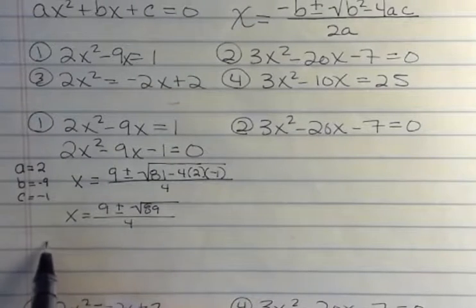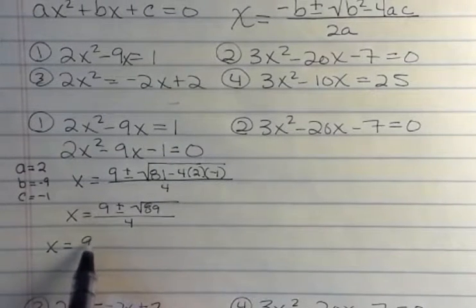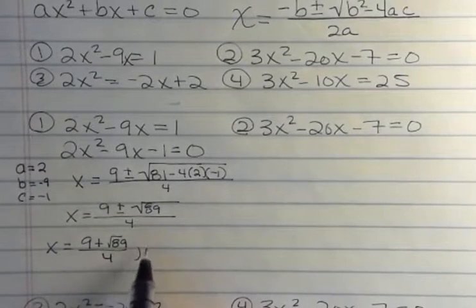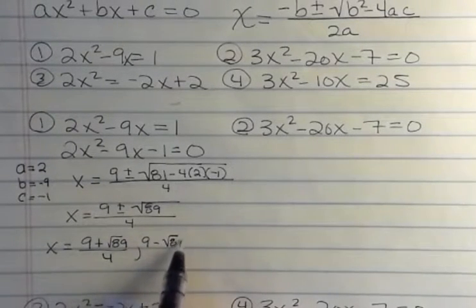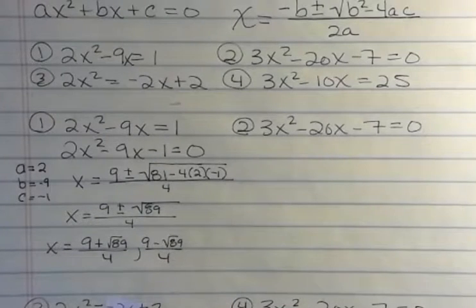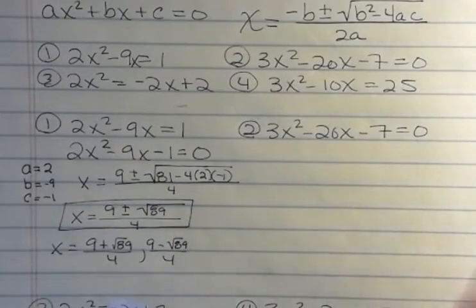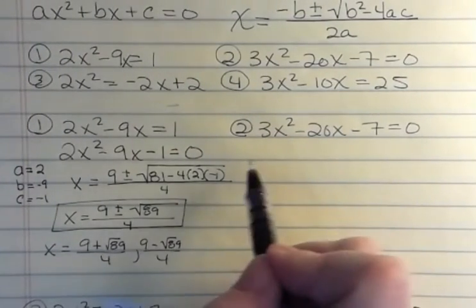There's 2 answers in there. Or I could say this is 9 plus the square root of 89 over 4 and 9 minus the square root of 89 over 4. There's 2 answers in there, whichever way you write it. If you're on paper, this is a nice way to do it. Sometimes on the computer, you have to separate them out. This one's ready to go.